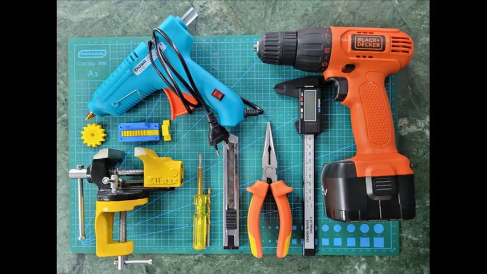I already have mentioned this, but we are going to need the hot glue gun, a 12 volt DC battery, then a vernier caliper, the long nose plier, paper cutter, and a small screwdriver, or you can call it a tester. Then we are also going to use the removable bench vise and the cutting mat. We have the 3D printed gear and door lock mechanism.